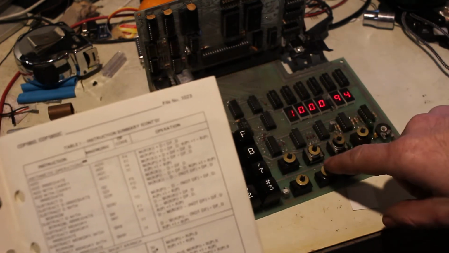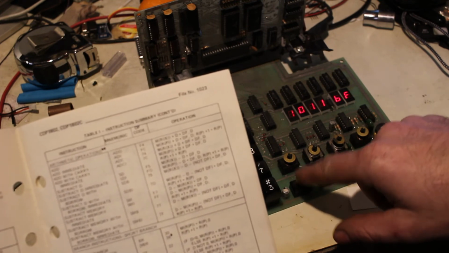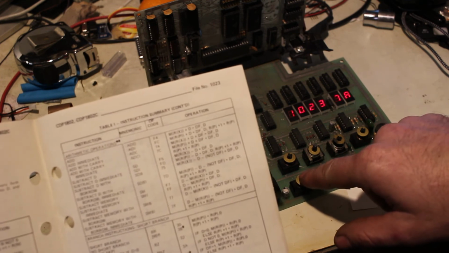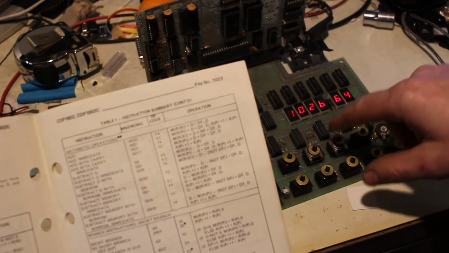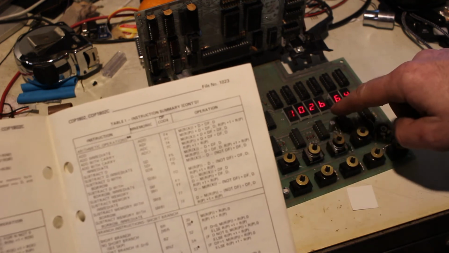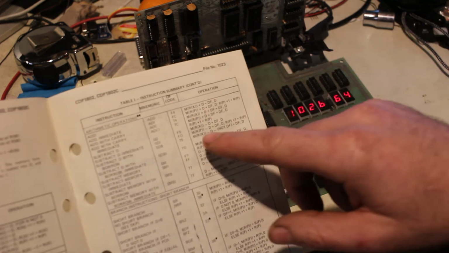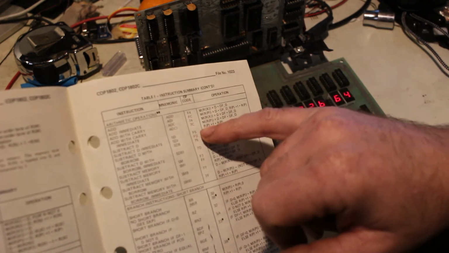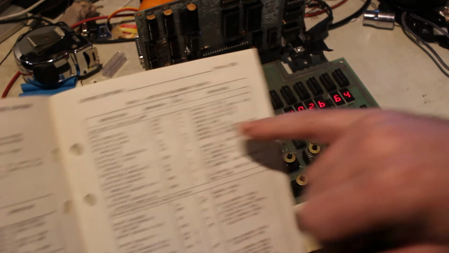So reset, load in, go to location 2B, because I'm changing location to C, and we're changing it from F7 to F5.